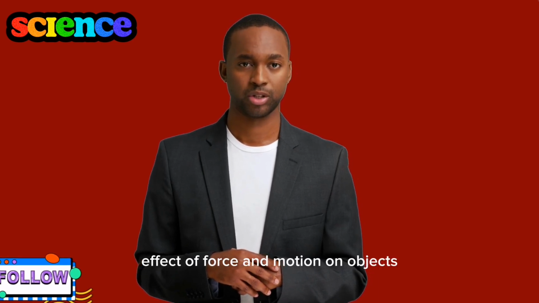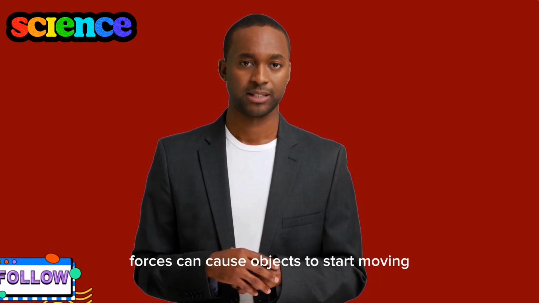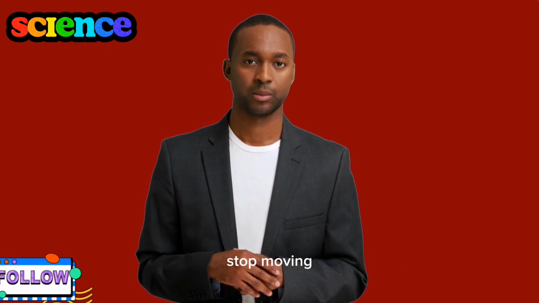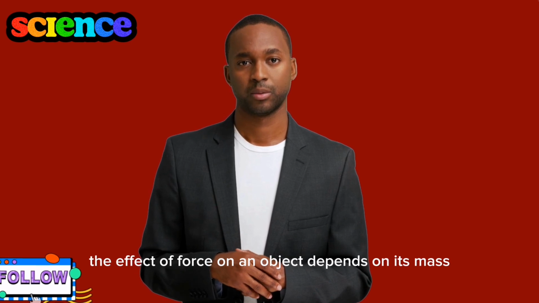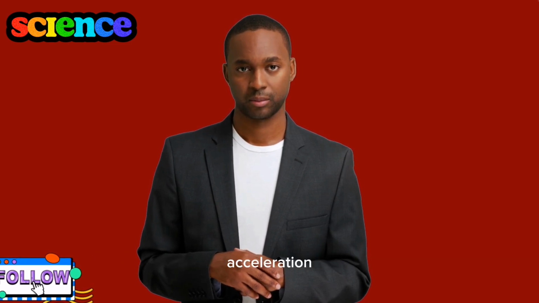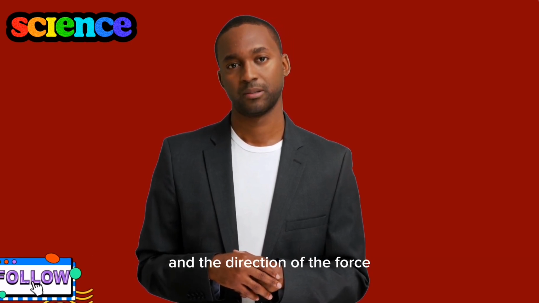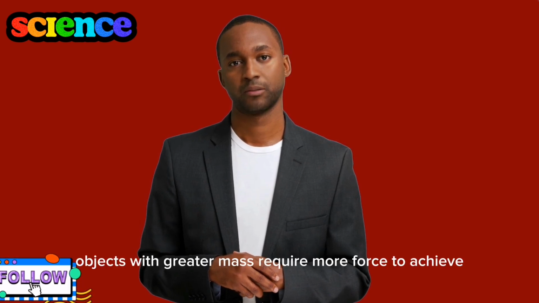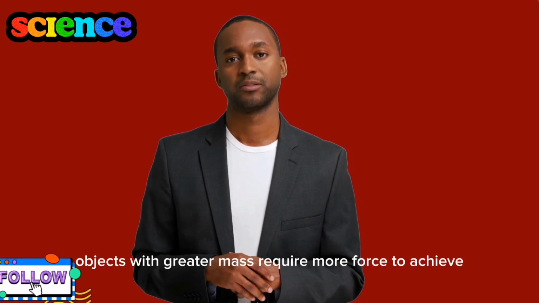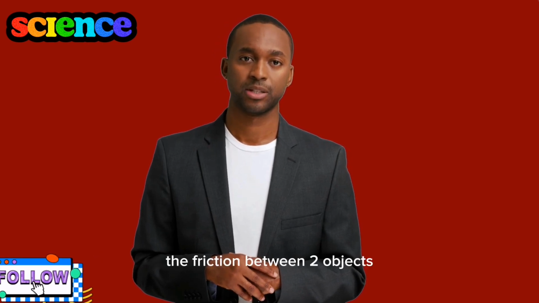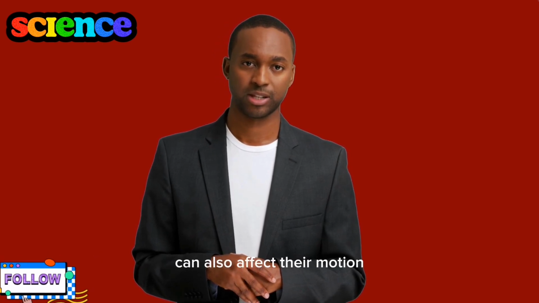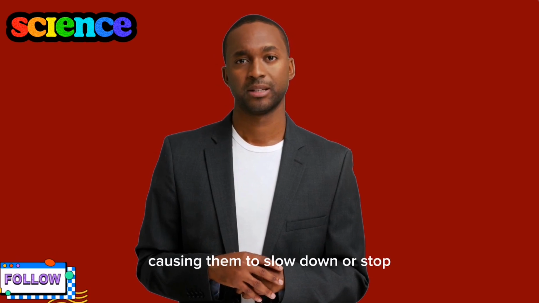Effect of force and motion on objects. Forces can cause objects to start moving, stop moving, or change direction. The effect of force on an object depends on its mass, acceleration, and the direction of the force. Objects with greater mass require more force to achieve the same acceleration as objects with smaller mass. The friction between two objects can also affect their motion, causing them to slow down or stop.